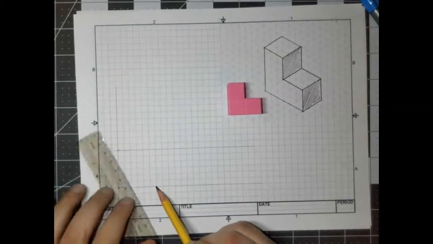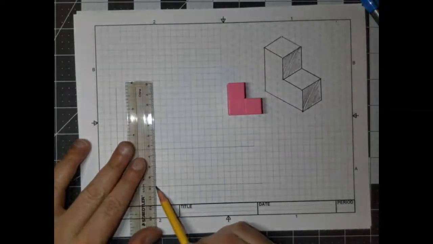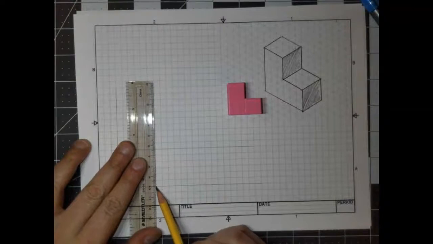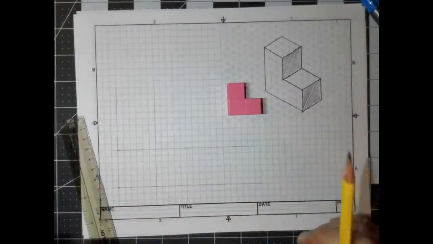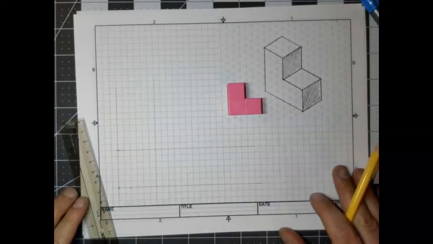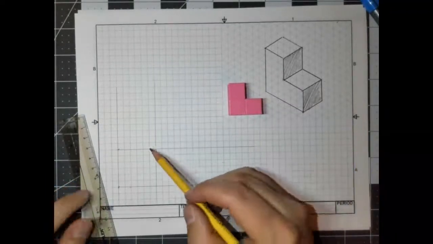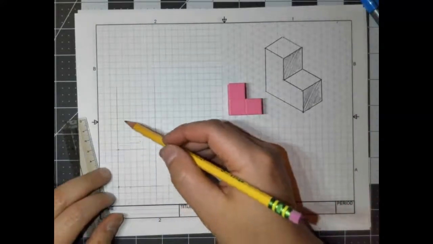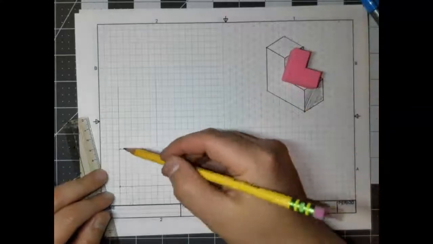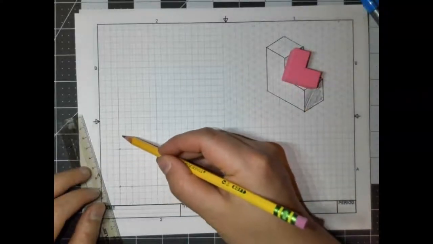Let's move that over. And again, a nice straight construction line, really light, enough that you can see it, but you can't really see it from far away. And then I like to separate my top view about 4 units up. So from the top line here, go 1, 2, 3, 4.